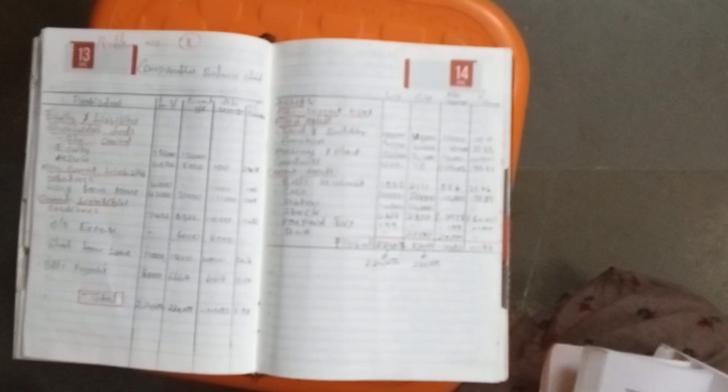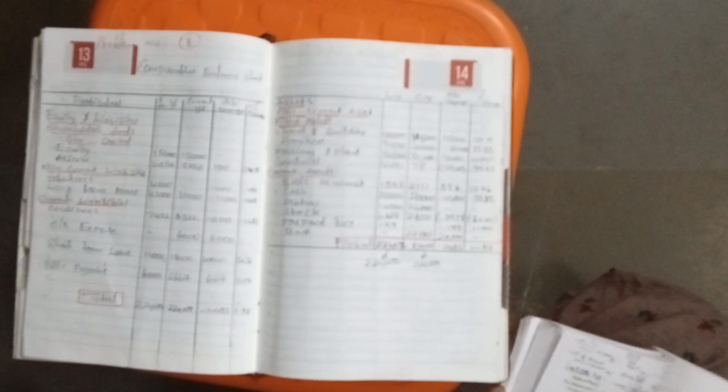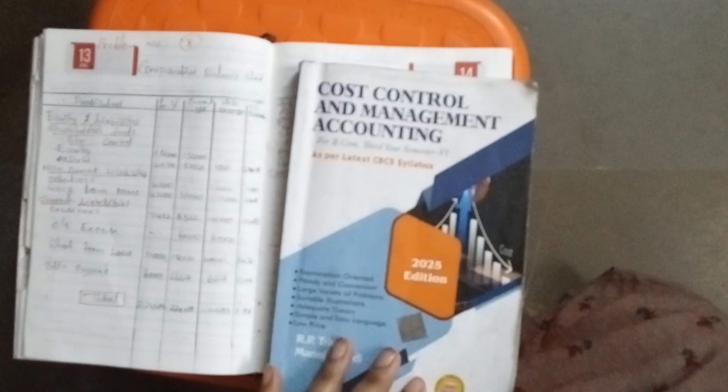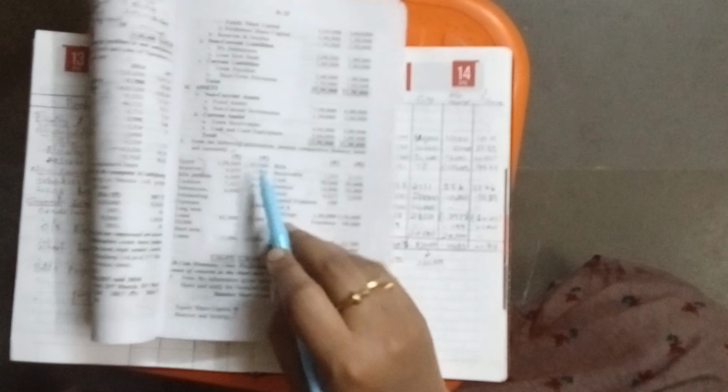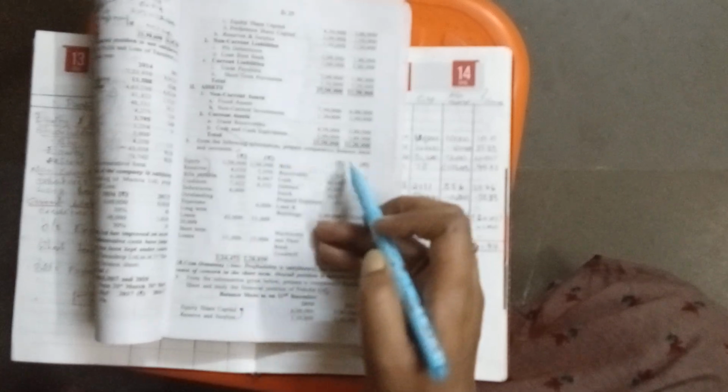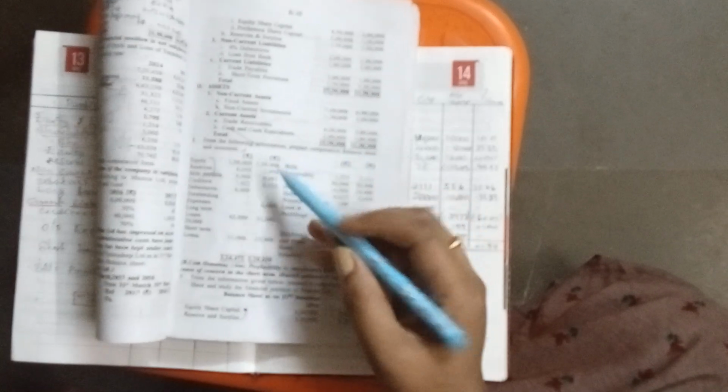Please see problem number 8. I'm taking it from Pankaj Publications, Cost Control Management Accounting. From the following information, prepare a comparative balance sheet and comment.